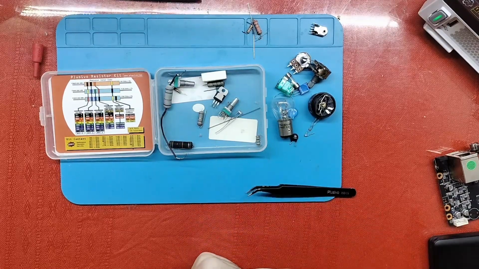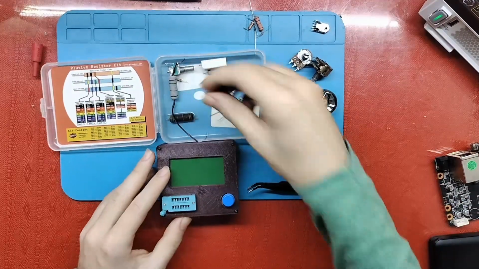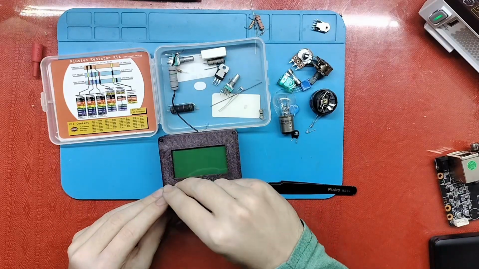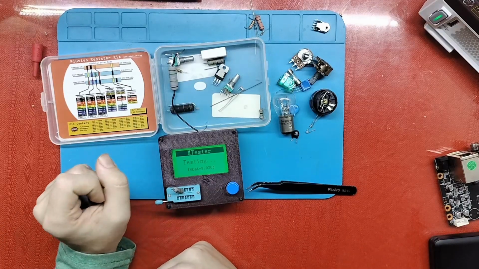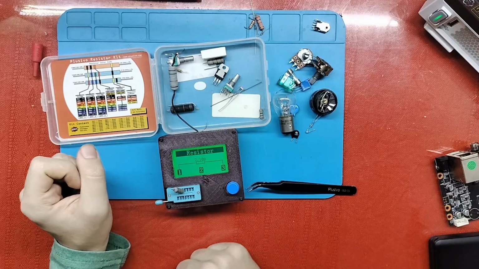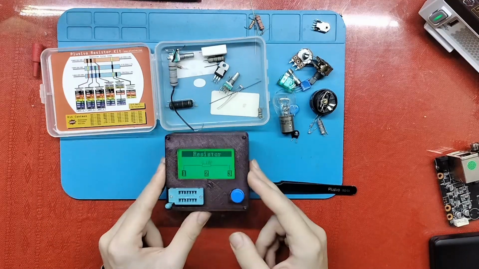Oh, actually, before I go, something that may be useful when measuring resistors is one of these little testers. You can just put a resistor in, close it, and it's gonna tell you a relatively accurate measurement of the resistor.